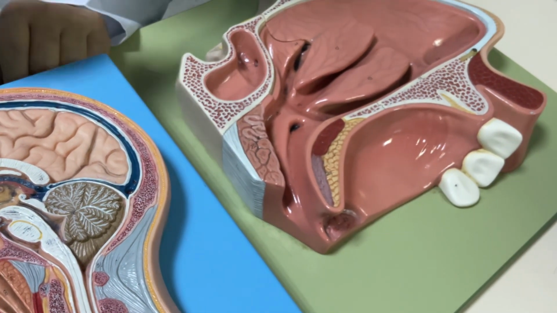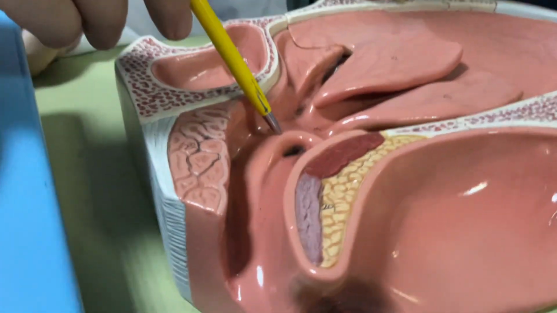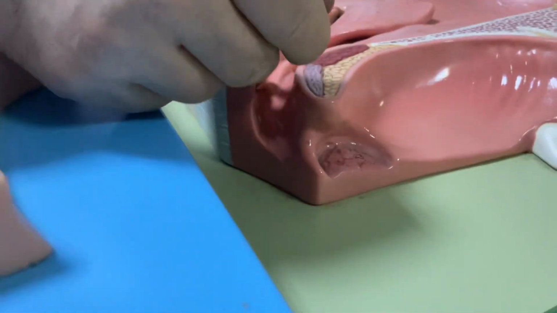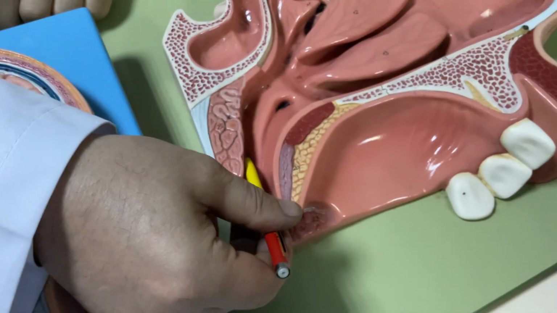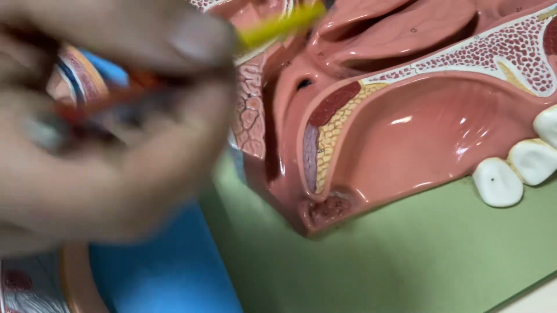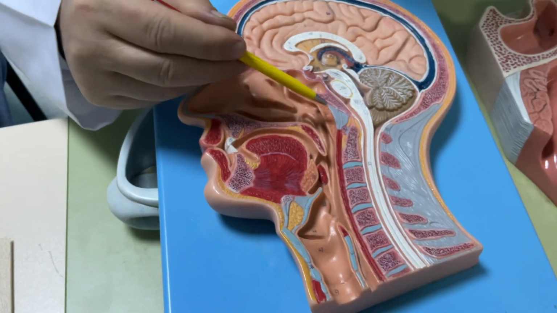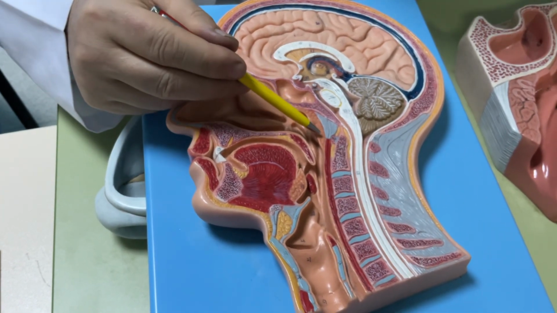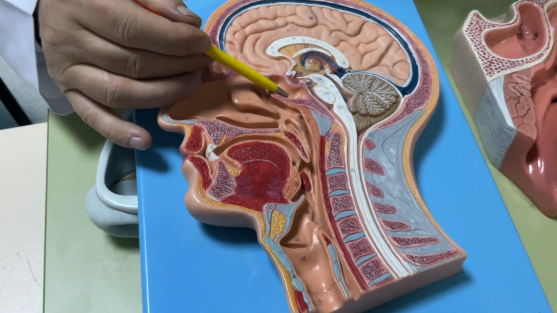Behind the salpingopharyngeal fold, there is a recess here. This is called the pharyngeal recess or Rosenmüller's recess. At the roof of the nasopharynx, we have the fornix. Inside the fornix, we have the pharyngeal tonsil.